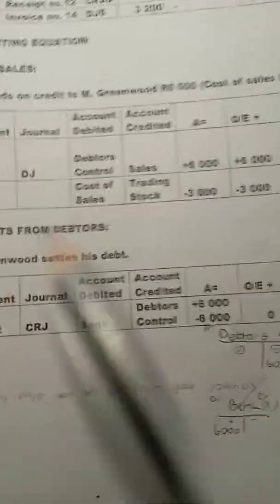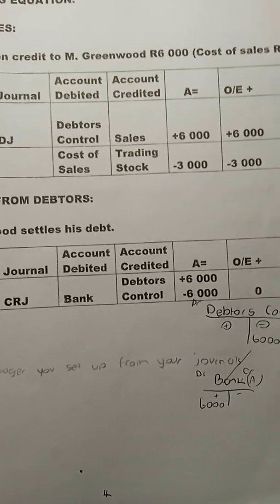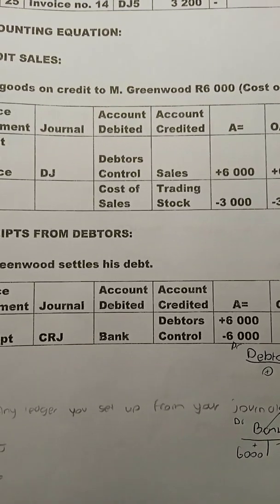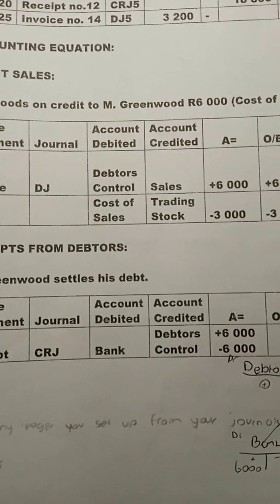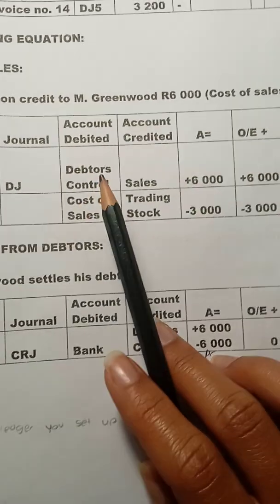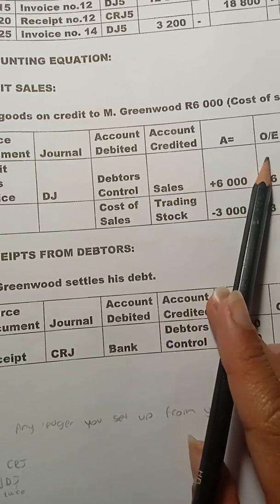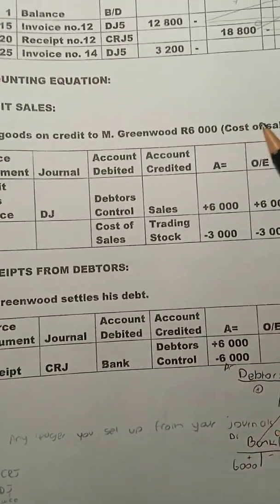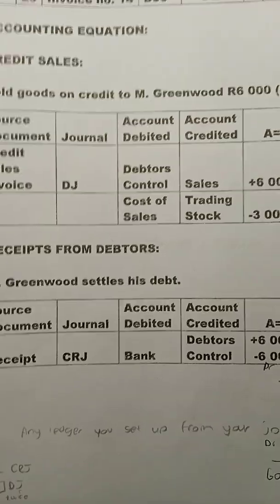Okay. So if you sell goods to people on credit, which means you give it to them and they pay you back later, then the debtors control will increase. If I say, for example, I sell you goods for 6,000 rand on credit, you must pay that 6,000 rand later. Then the debtors control account will increase. So basically, the more debt someone makes, the more it increases. Debtors control is what the other person still owes you. When you pay your debt back, the debtors control will decrease. The more debt you take, the more the debtors control will increase, because that's how much you still owe me. I have control over you basically.